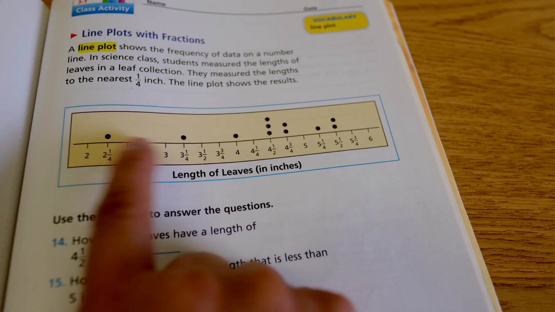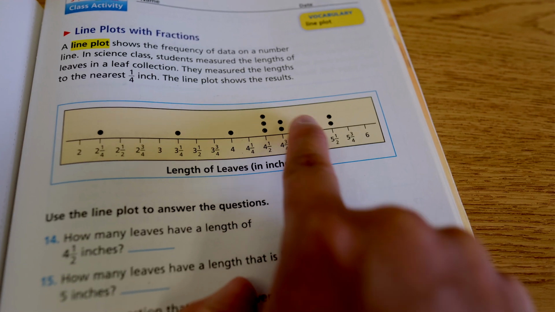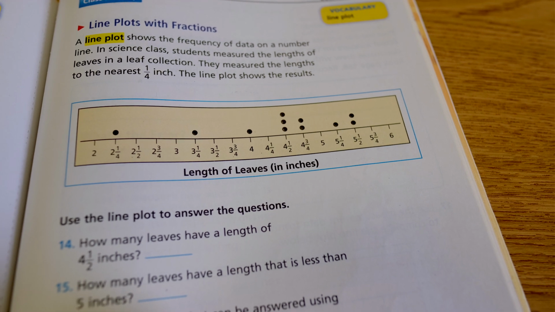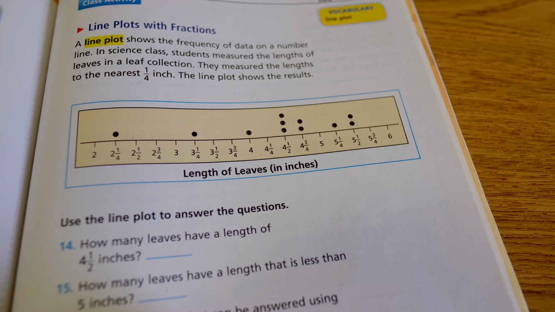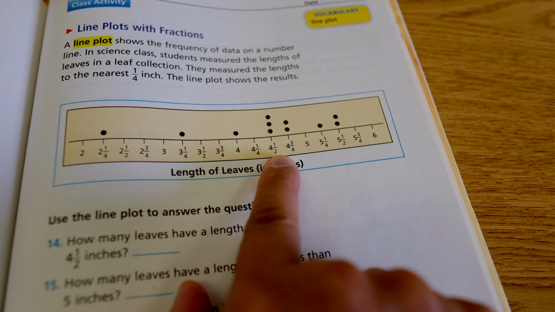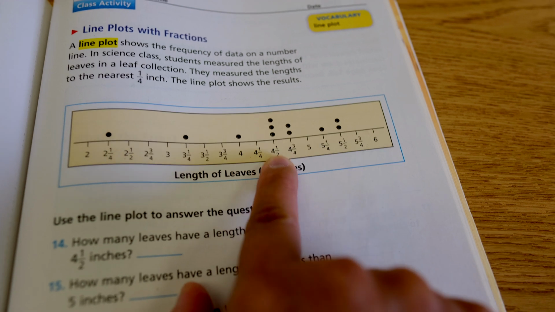If I count all the dots, 1, 2, 3, 4, 5, 6, 7, 8, 9, 10, 11, I can see that there are 11 dots. That means there were 11 leaves because 11 leaves got measured. I can see that the most common measurement was 4 1/2 inches because there's 3 there.